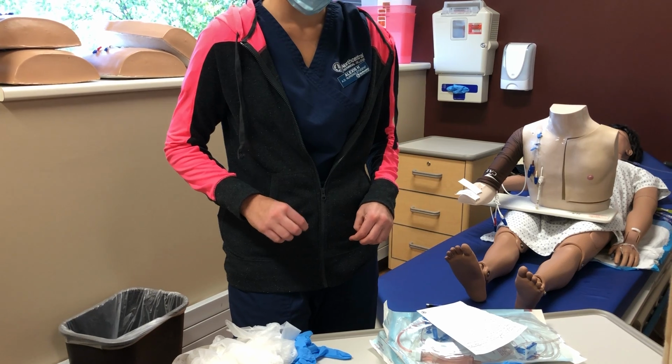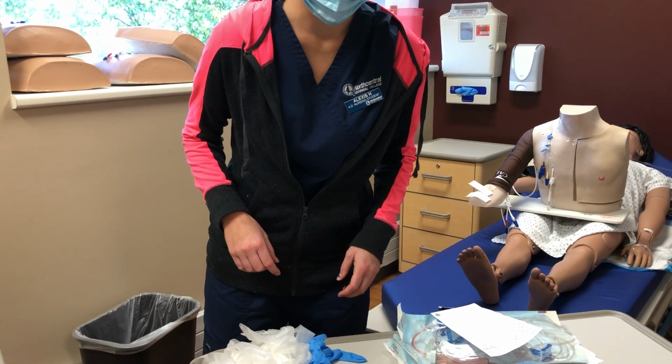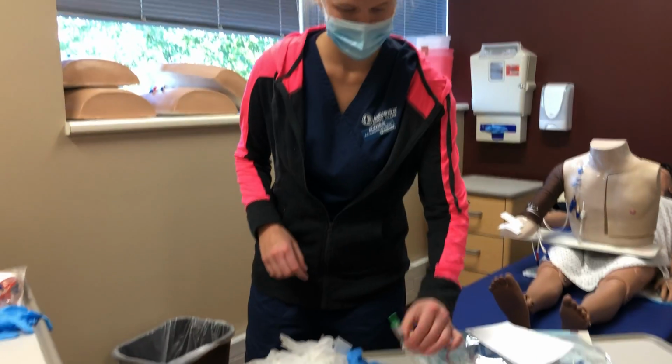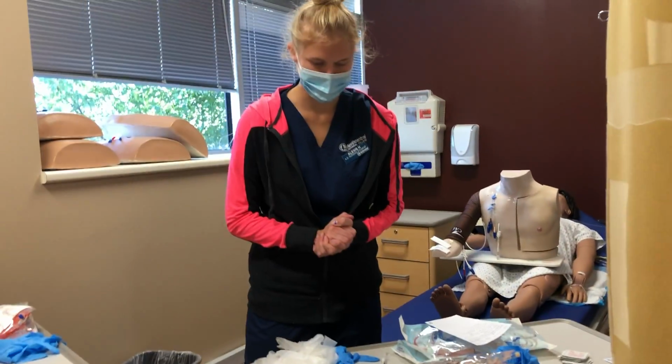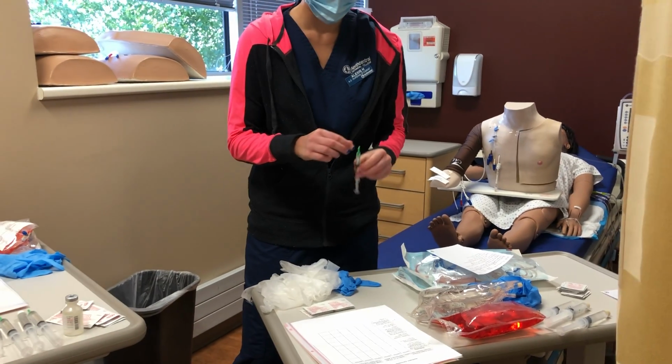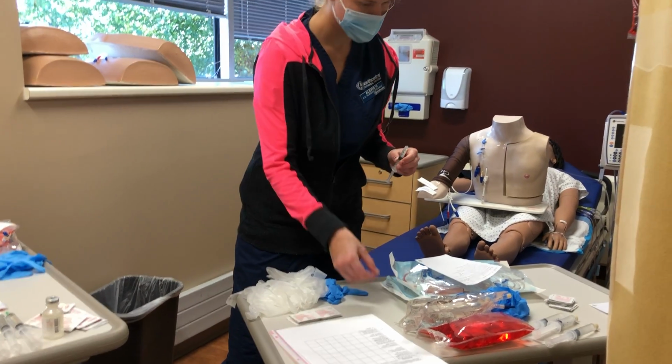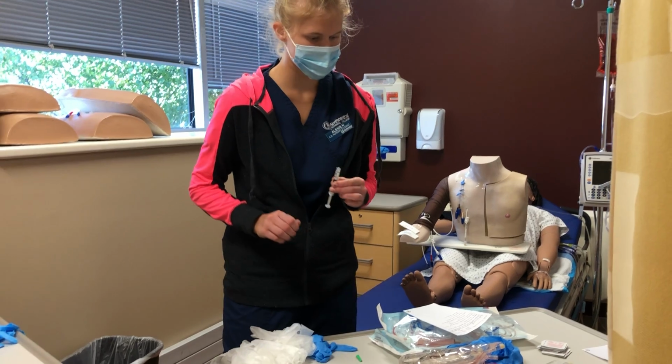And then next, what I want to do is get dose accurate for our furosemide. I'm going to wash my hands, and my math came to be 1.6.